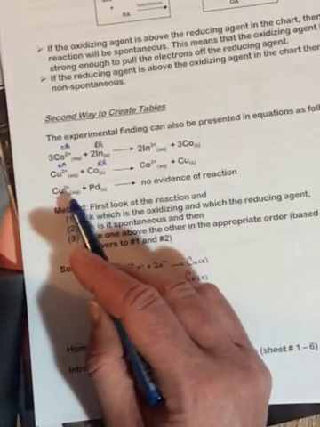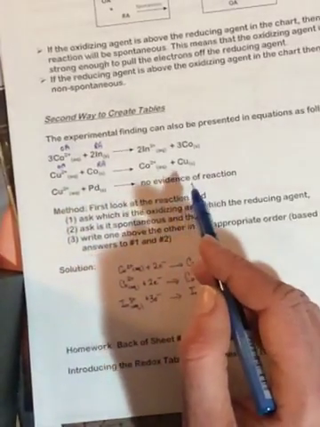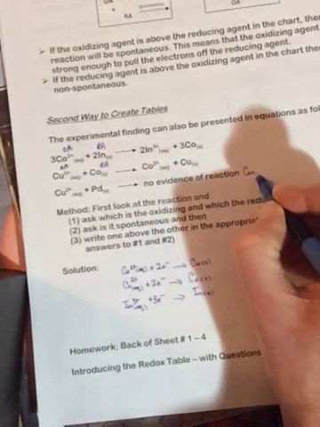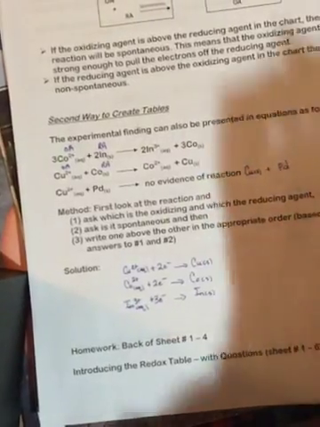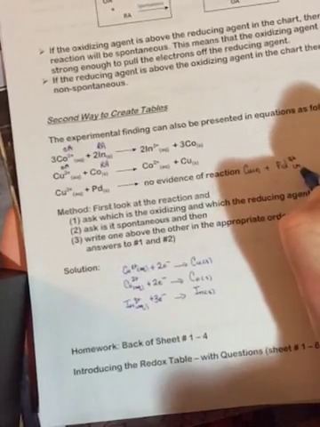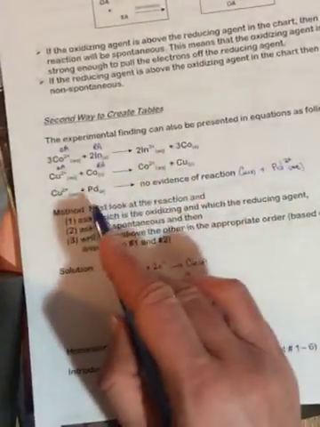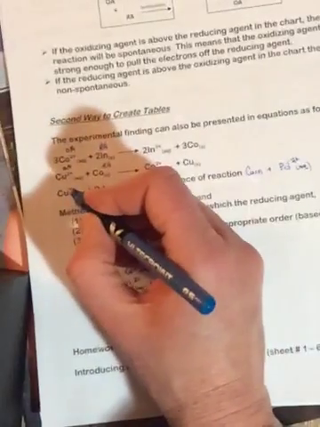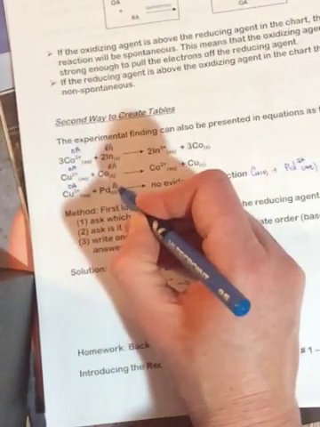The third one is Cu2+ aqueous and Pd solid. It's telling us there's no evidence of reaction. But if it did react, it would go to Cu solid and Pd. And if I look up on the chart, the Pd forms Pd2+ aqueous. Okay? And so it's non-spontaneous. Well, the Cu2+ going to Cu solid, this is going to be the OA again because it's being reduced. This will be the RA.